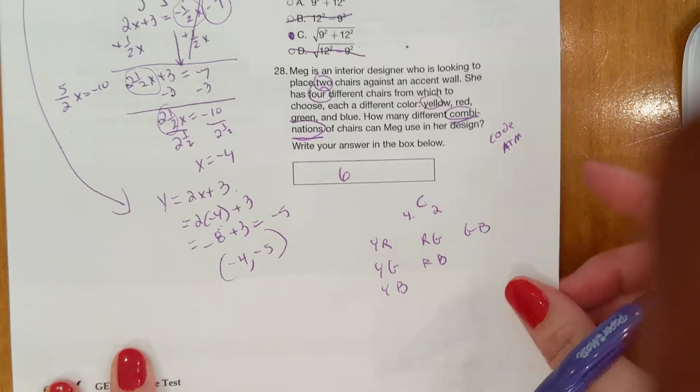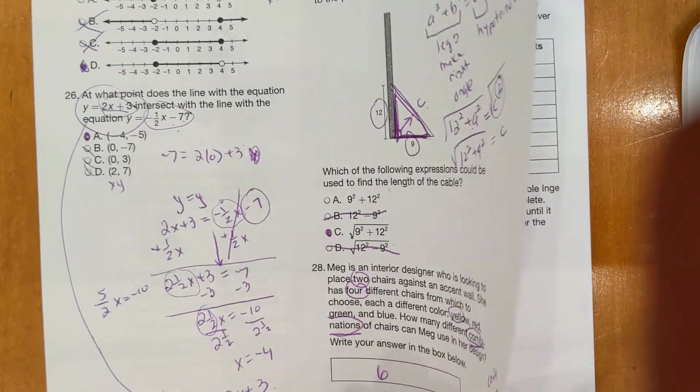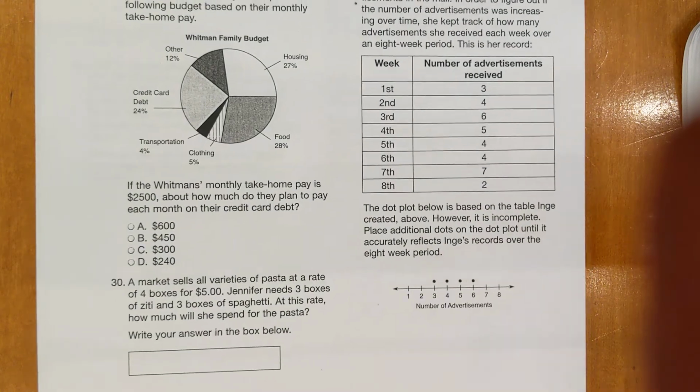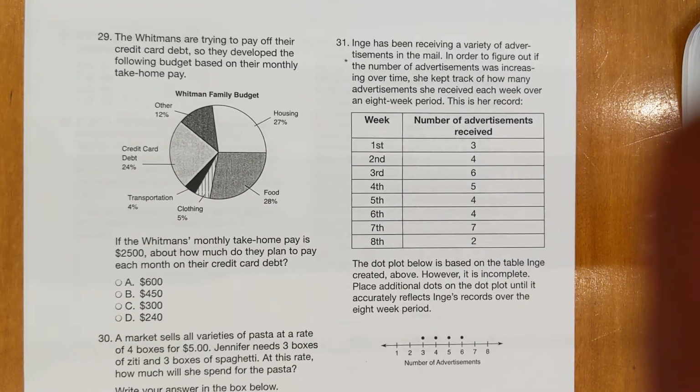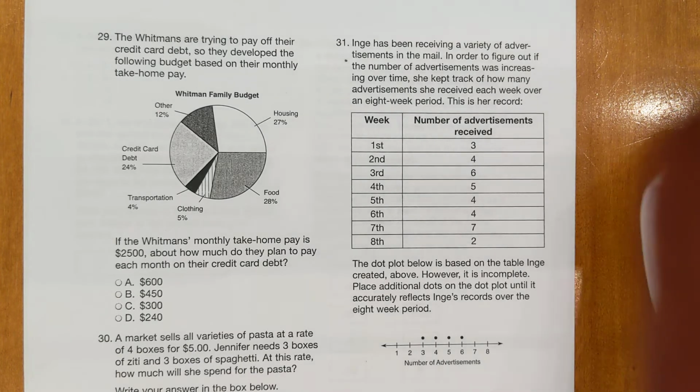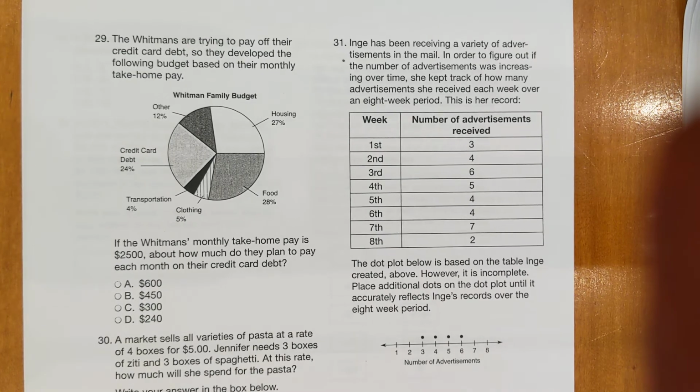All right, one more page, and we'll go to another video after this. All right, 29. Again, pause and restart. 29. The Whitmans are trying to pay off their credit card debt, so they developed the following budget based on their monthly take-home pay. If the Whitmans' monthly take-home pay is $2,500, about how much do they plan to pay each month on their credit card debt?